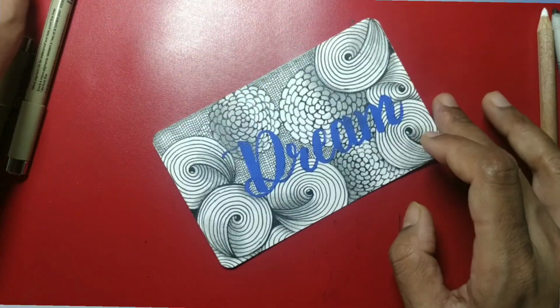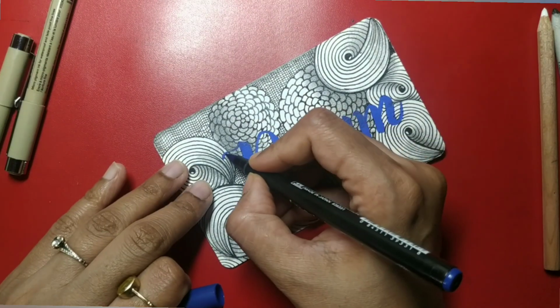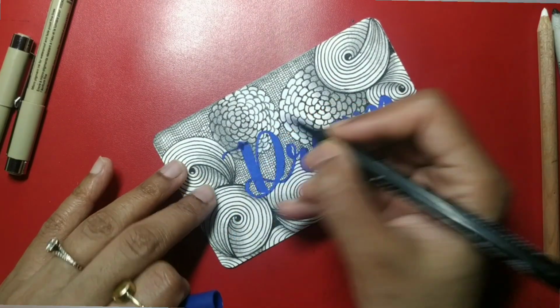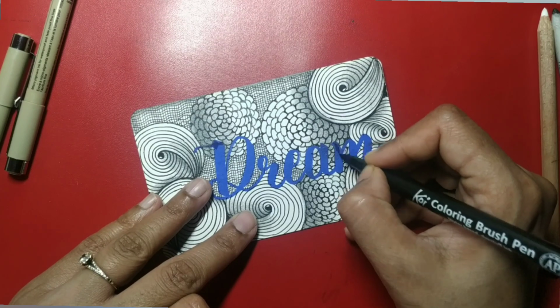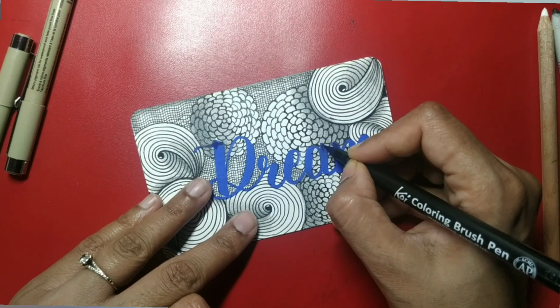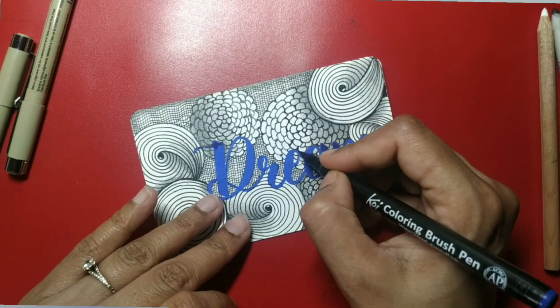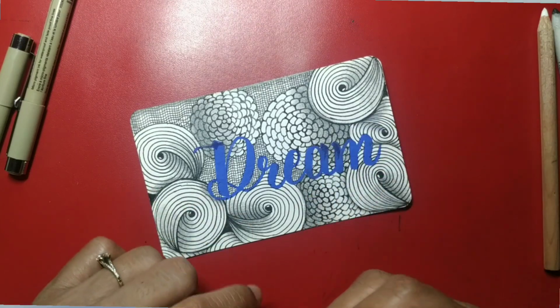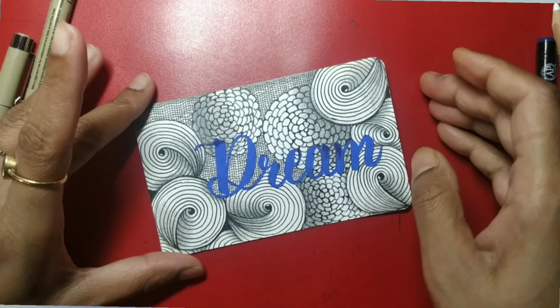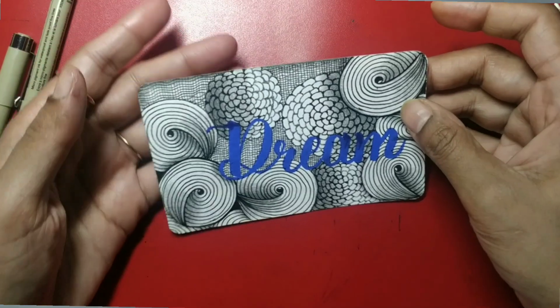If you need to run your brush pen again at some of the places, you can do that. Or you can add some dots with your Gelly Roll. Whatever you feel like.